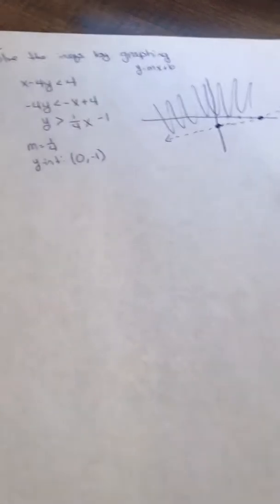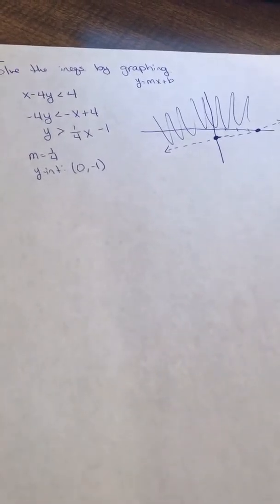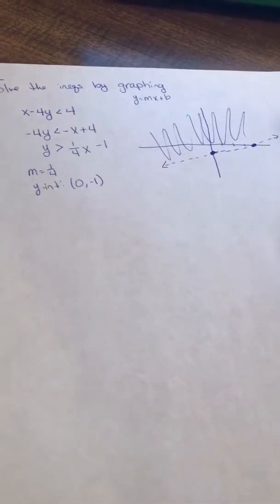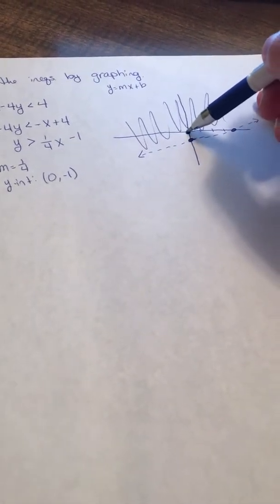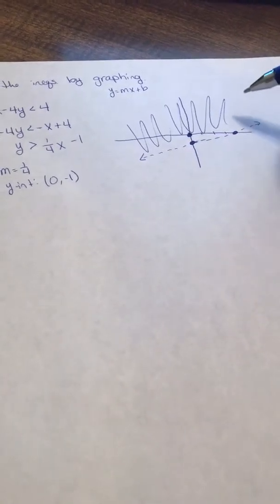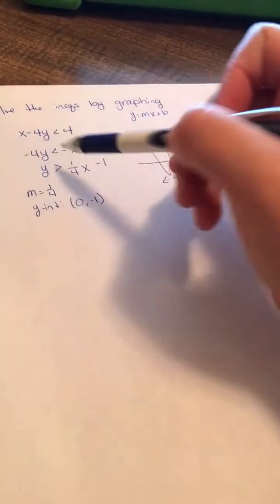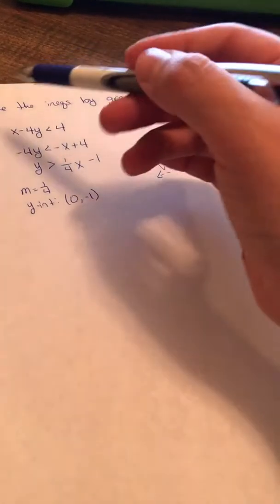Some people prefer to plug in test points to see, which is fine if you want to. So you pick a point that's not on the line. If 0, 0 is not on your line, that's the point you want to pick, because it's easy to plug in zeros. So if you pick 0, 0, I've already shaded, it should work because it's included in the shaded part. You can plug it in here or back into the original, it doesn't matter. So 0 on the left is less than 4. Is that true? Yes. So I shade the region that contains that point I picked, which is 0, 0. So I still shade up above the line.